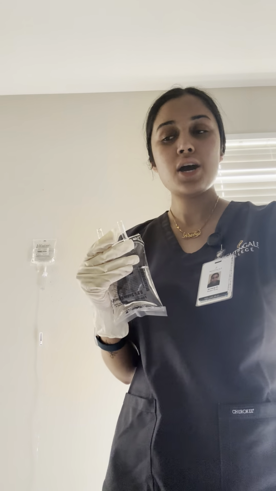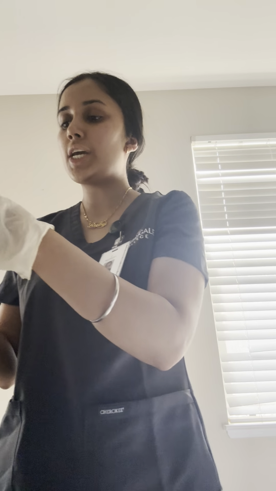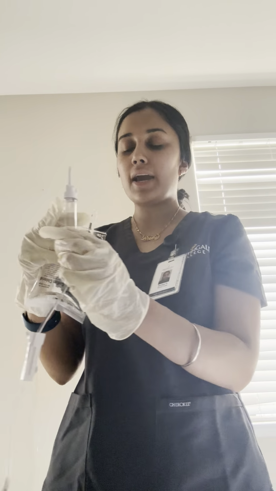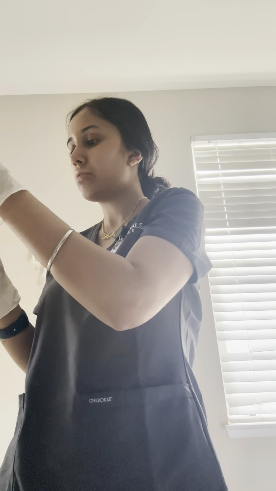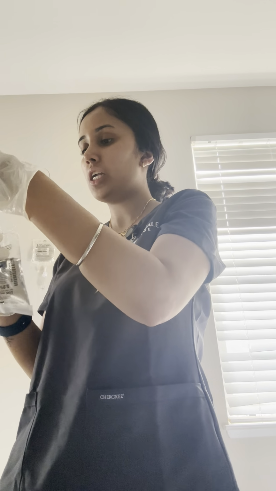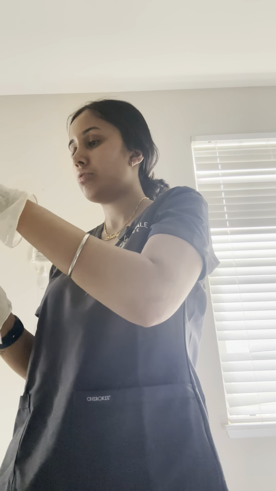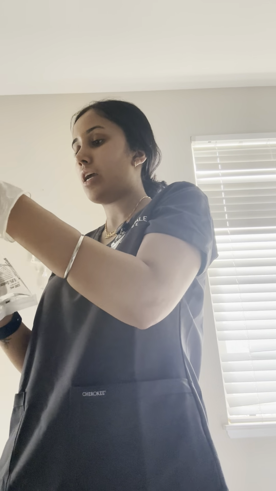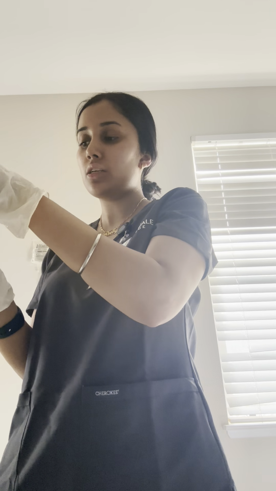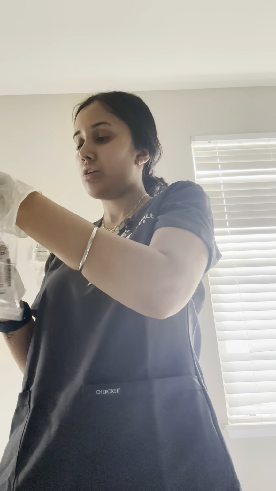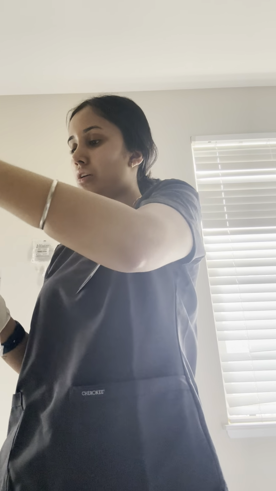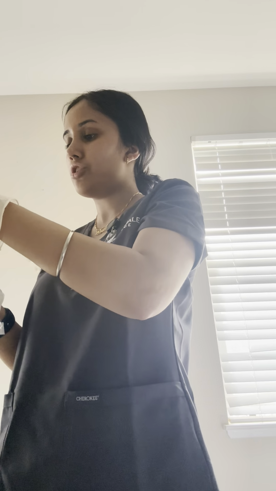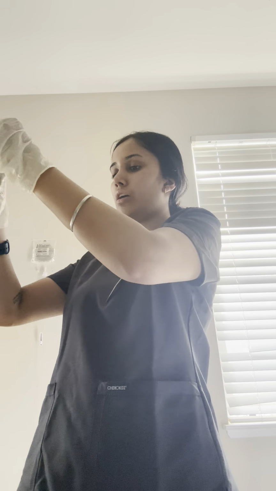It is off, and then you would insert the secondary tubing. So you take off the transparent cap off the spiking, and then the spiking goes directly into the fluid bag. You twist and turn it until it is secure in there, and make sure you take your time with this. And then what we do is we turn it back over.